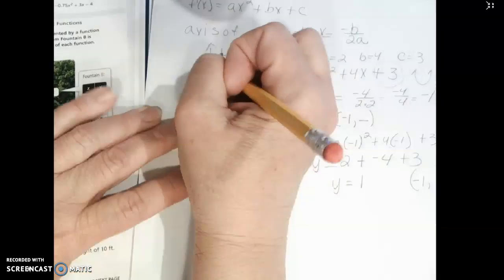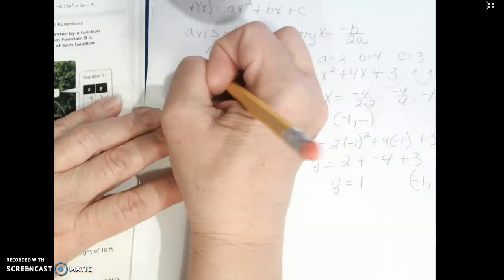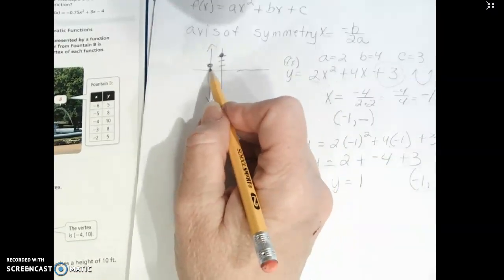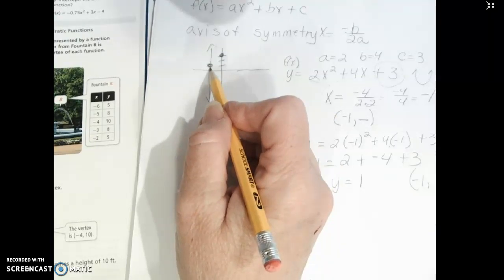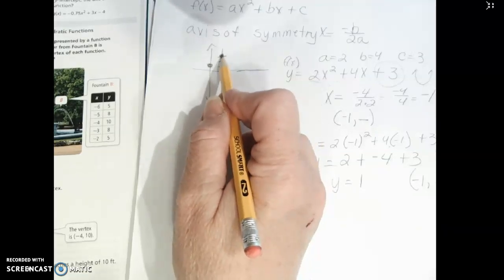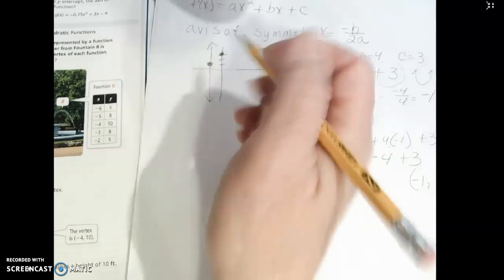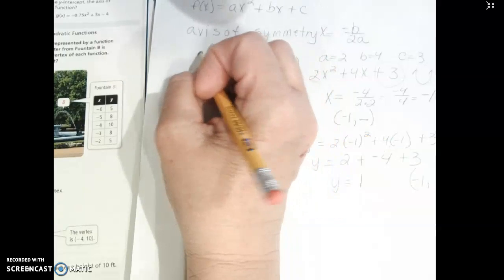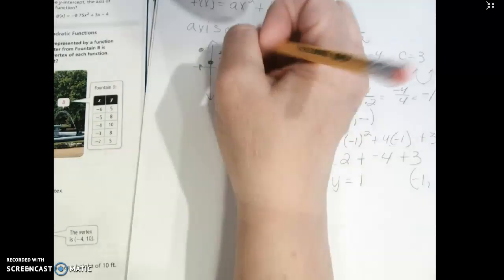And I'm going to go ahead and plot that point right here. This is also where my minimum value is going to be, at -1. Now from here, I know I have this point right here at the point 0, 3, and since this is the axis of symmetry, I also know that this point right here is on the graph, and I can go ahead and graph it.